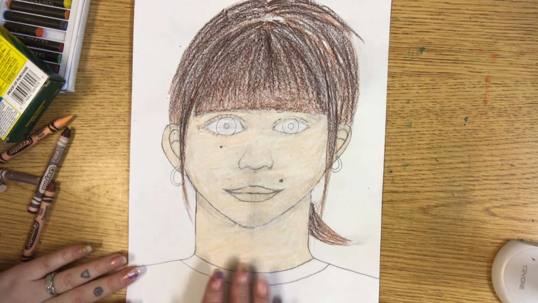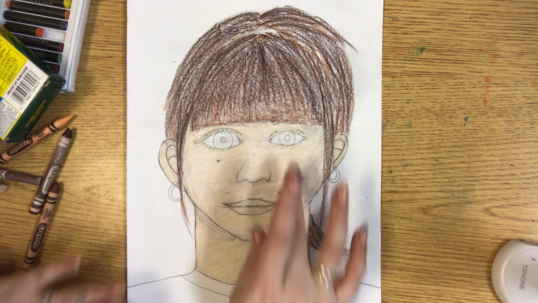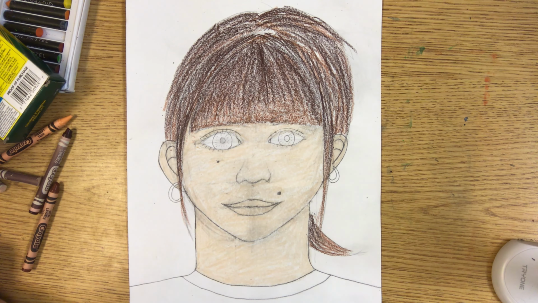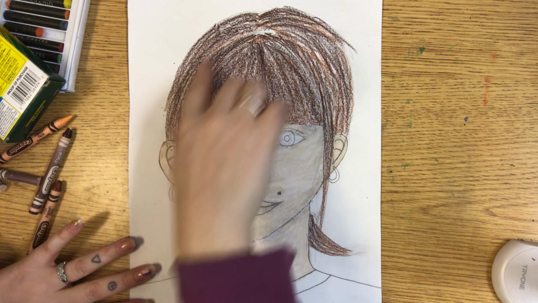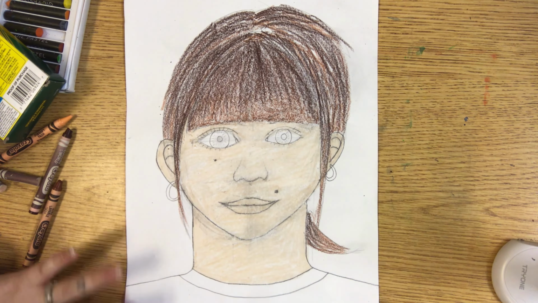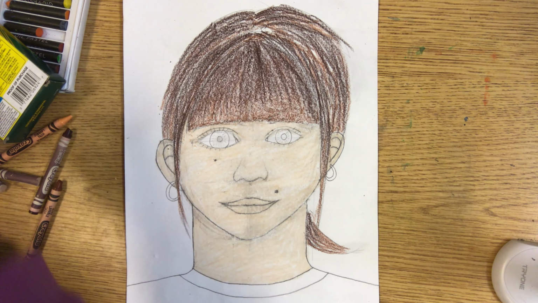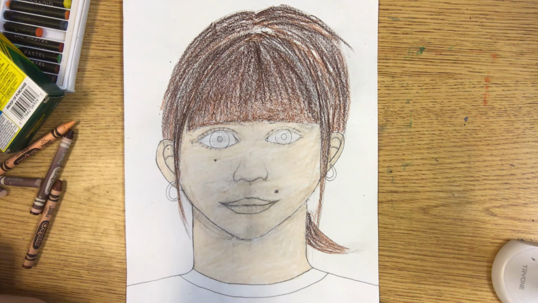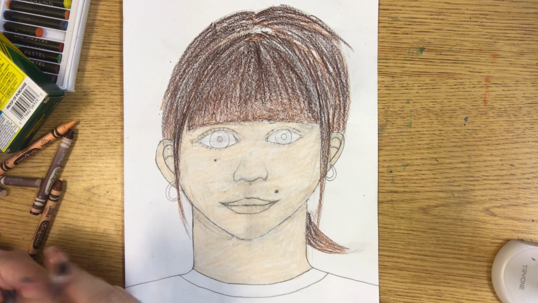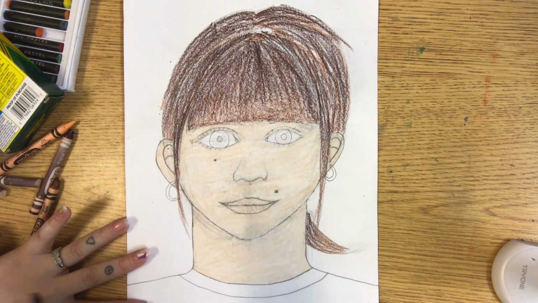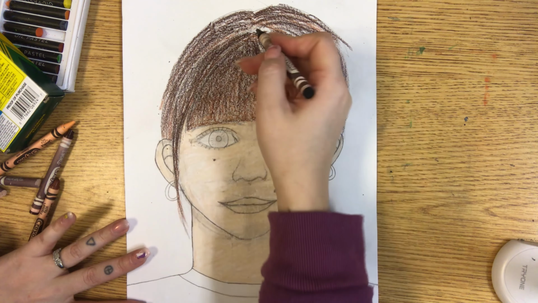So now I have my hair and my skin colored with neutral colors. Now if you color over your hair and sometimes your hairstyle kind of blends together and you can't really tell what's going on, if that happens, you could, and this is optional, you don't have to, but you could also find a darker crayon. This one is called Black Hair, but I think it's just a regular black.